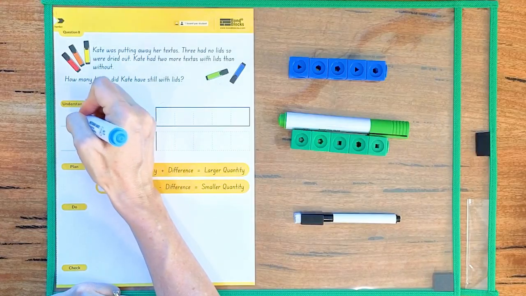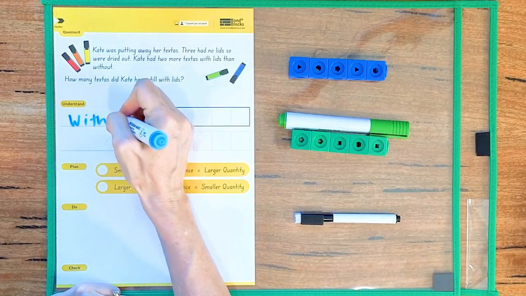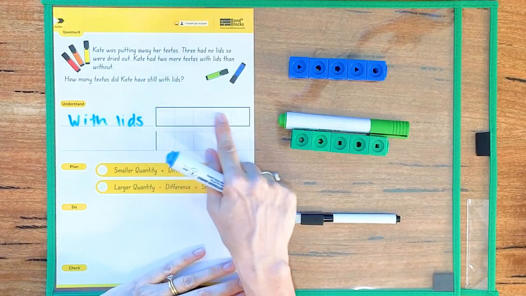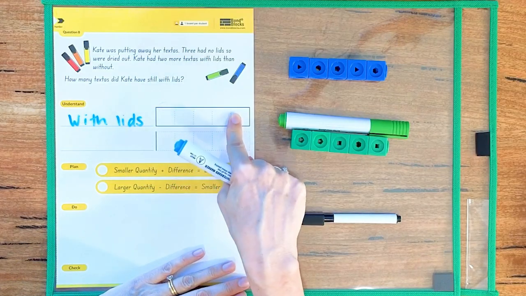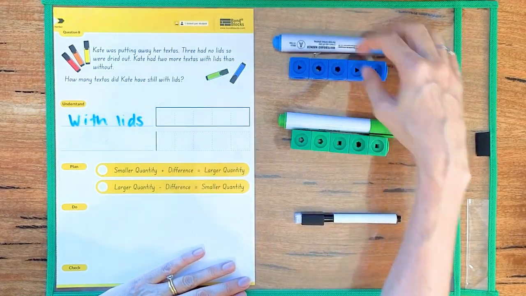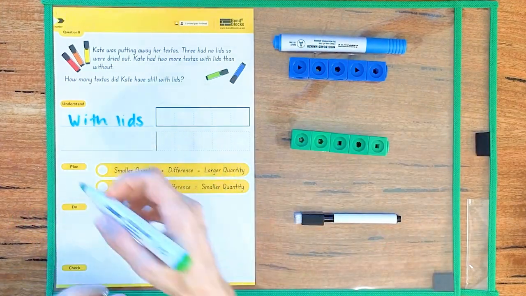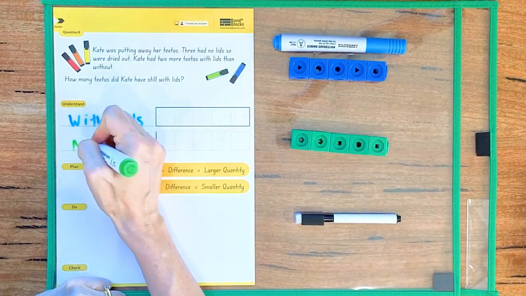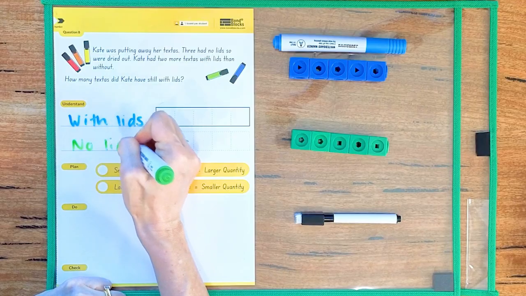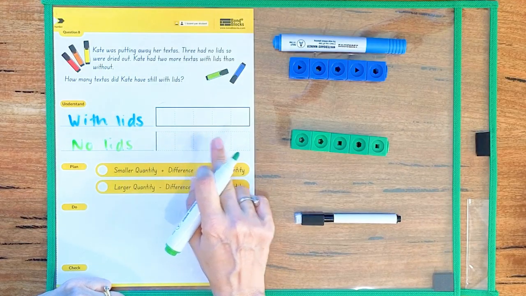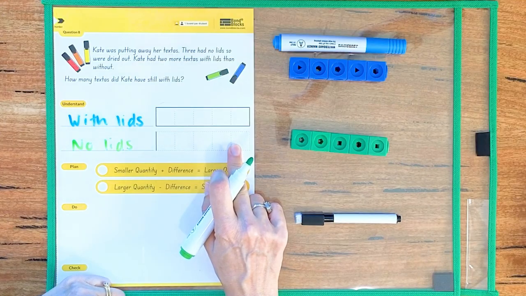So I'm going to put that on the top line in blue. That will be my biggest or largest quantity. That means that in green on the line below, I'm going to put the texters with no lids. And this will be the smaller quantity and the difference.